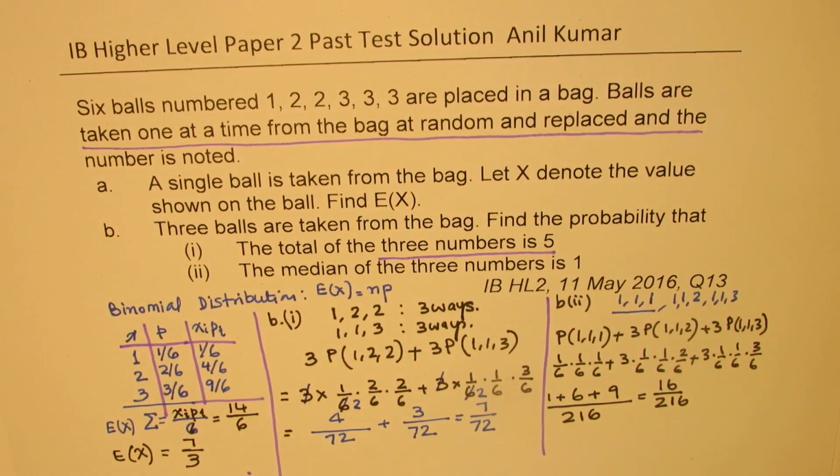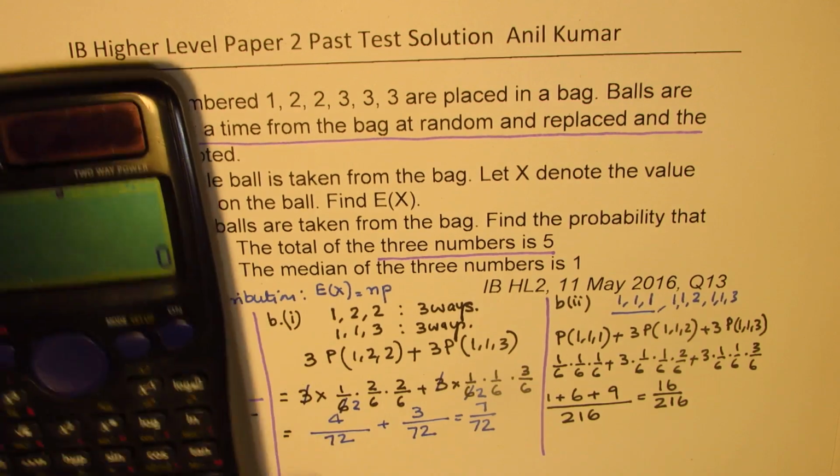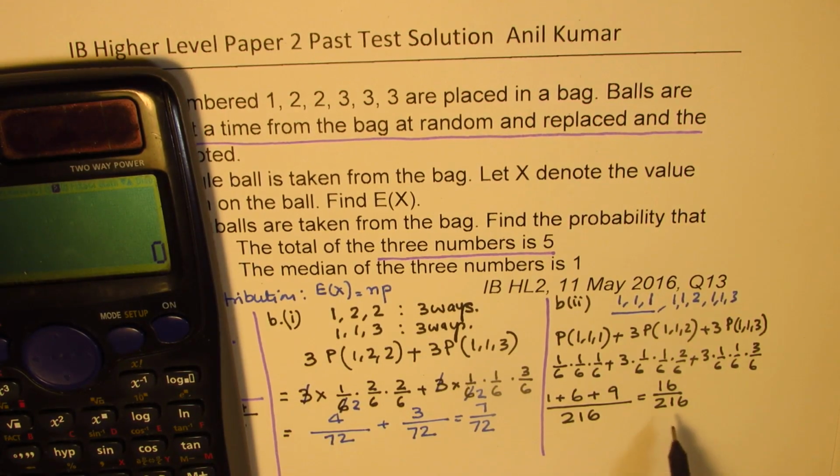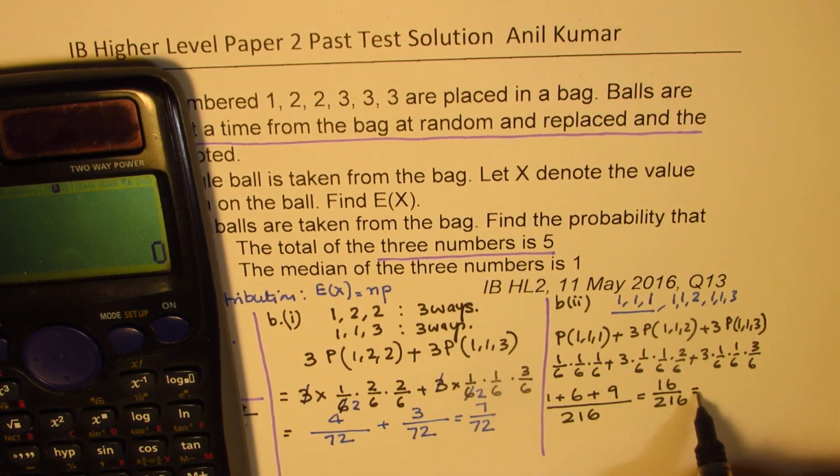So you get 16 out of 216 as the value required, which can of course be written as a decimal value, or you can reduce it.